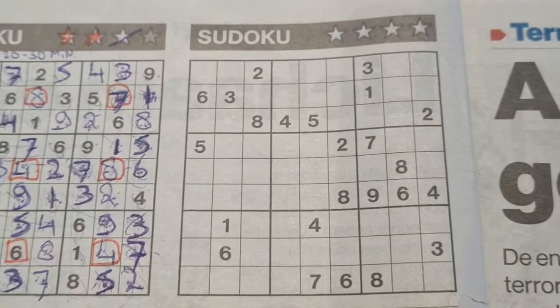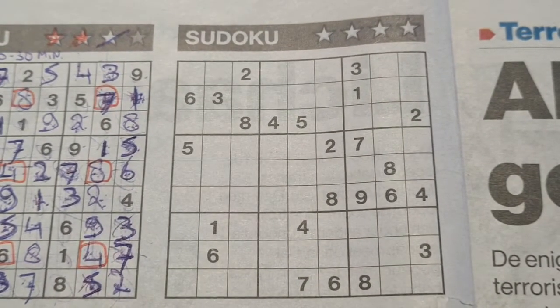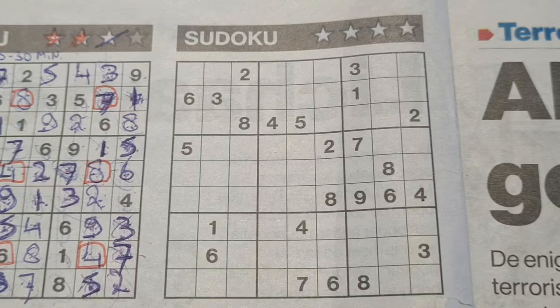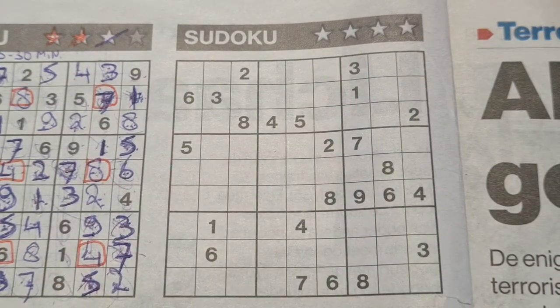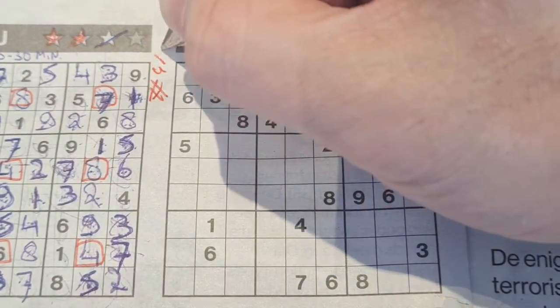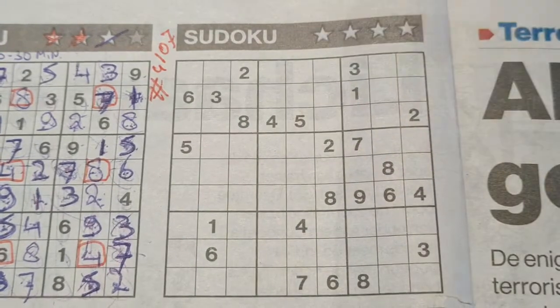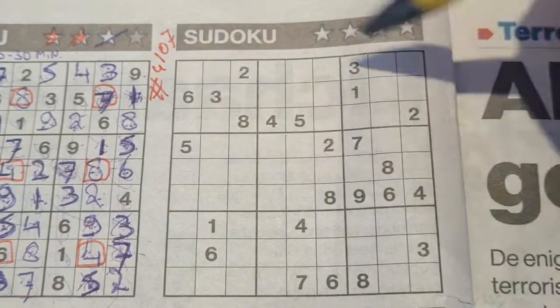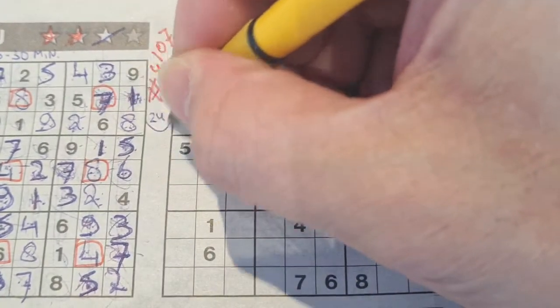And the second puzzle I will do is a 4 stars puzzle. Sudoku. 4 stars Sudoku. Alright. This will be number 4107. Before I start, I always count the printed digits. Well, this one has 24 printed digits. Alright, 24.